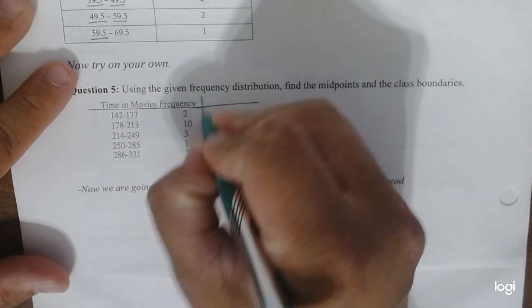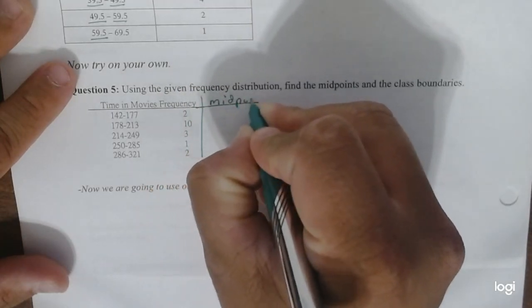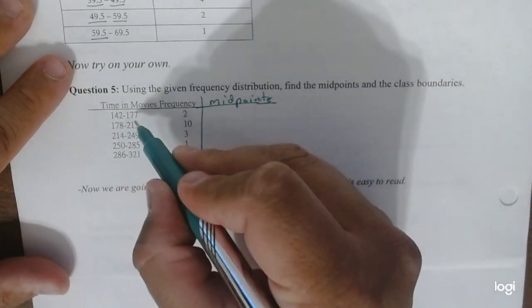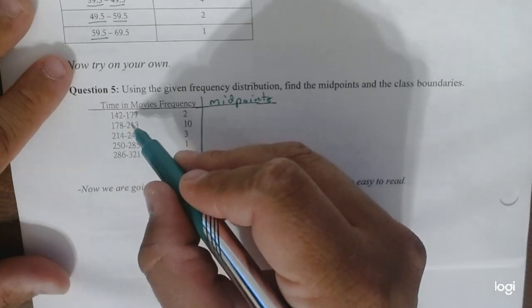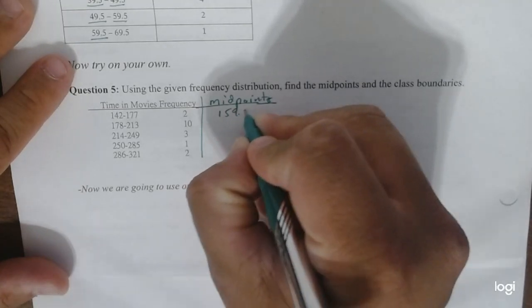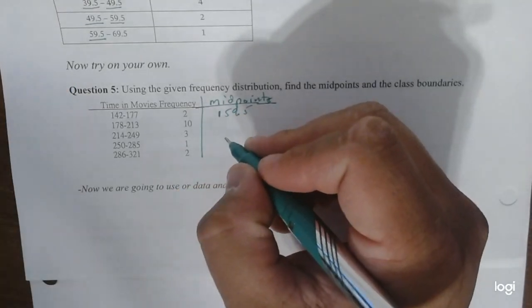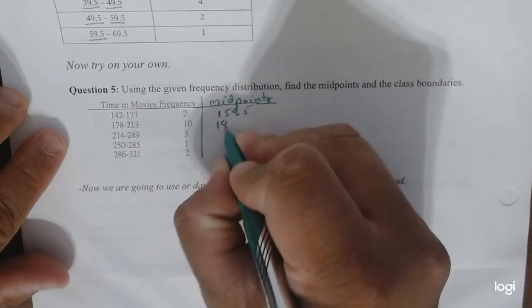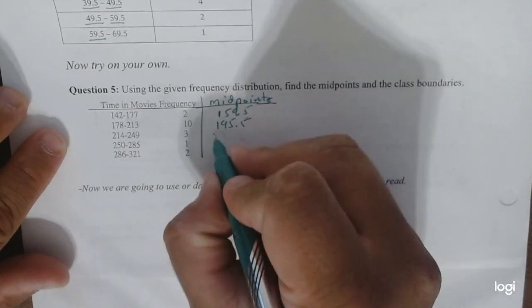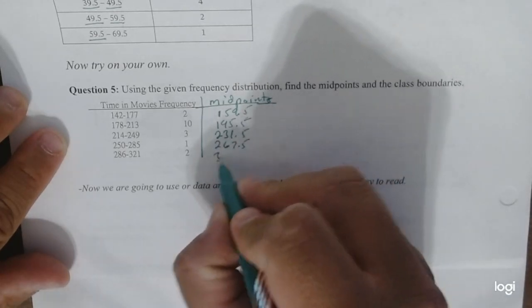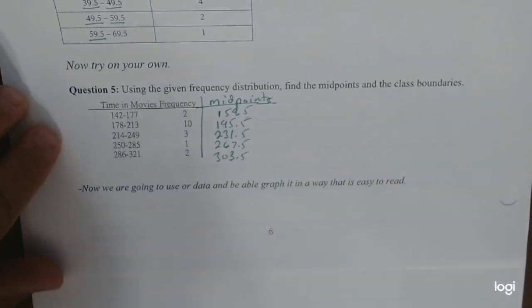First, we'll just do midpoints. Remember, for the midpoints we add upper and lower and divide by 2. So 142 plus 177 and then divide by 2. You should have gotten 159.5. And it's repeating the same thing over and over again. Adding these two and dividing by 2, hopefully you got 195.5. And we keep going. 231.5, 267.5, and then finally 303.5. Okay, so those are the midpoints.